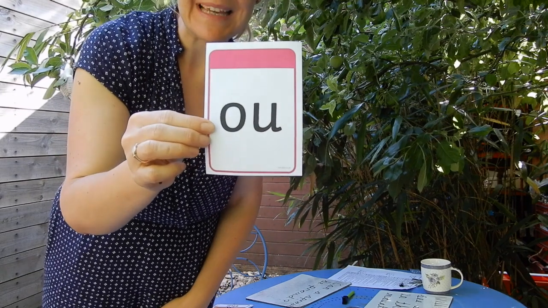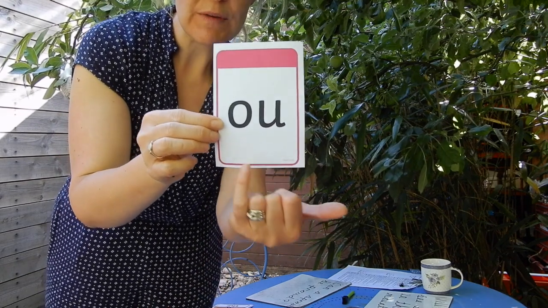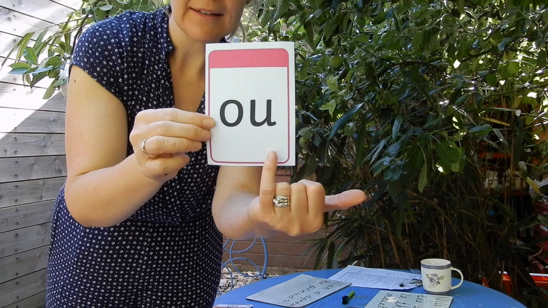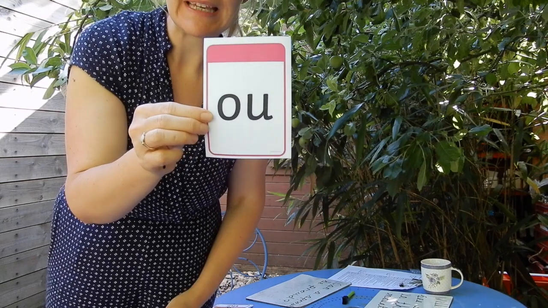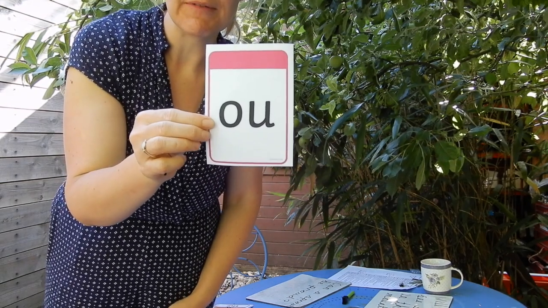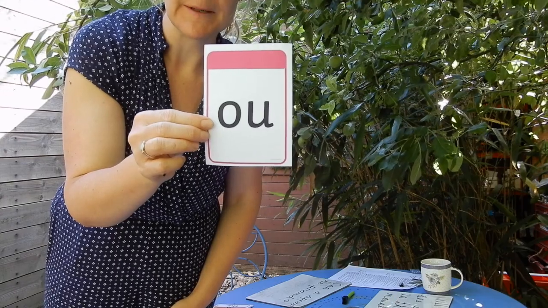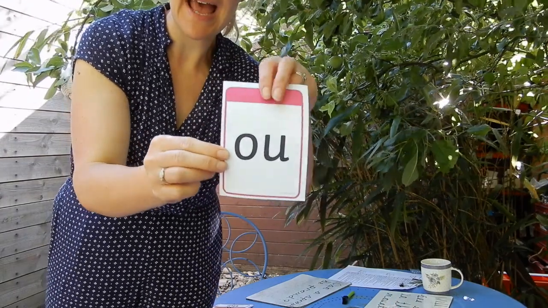But you can also make the same owl sound with an o and a u, okay? So when you read it, this will make an owl sound like we've been used to seeing with an o and a w, or an o and a w. Okay, so this new sound is our owl sound.